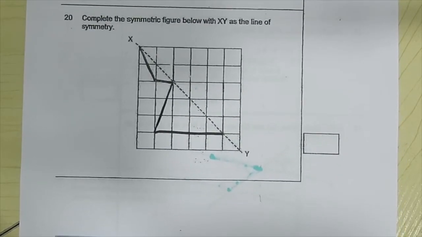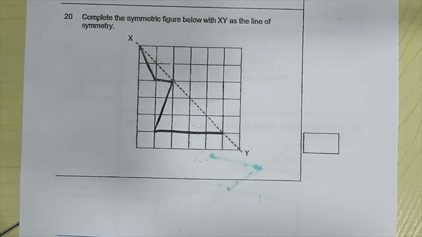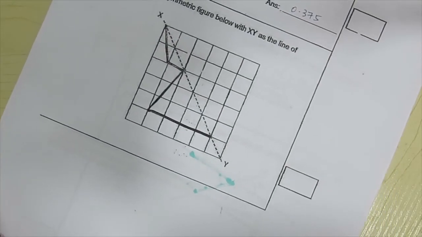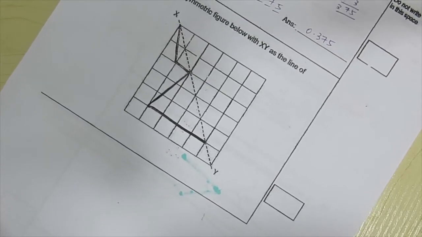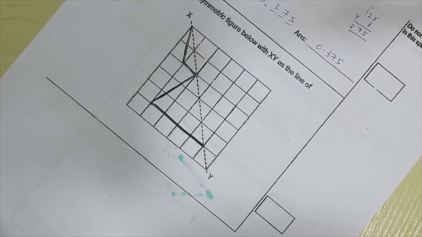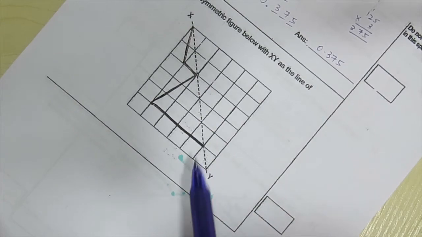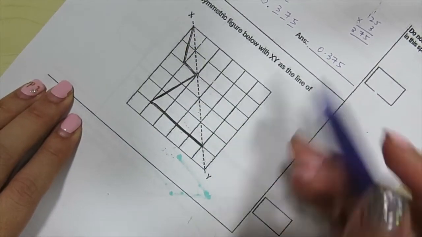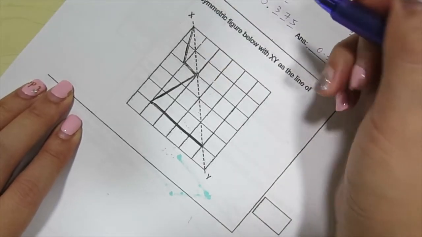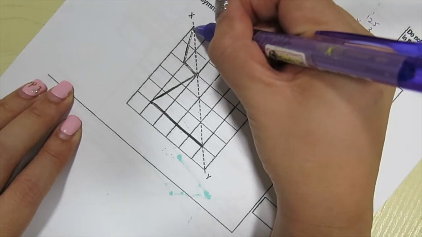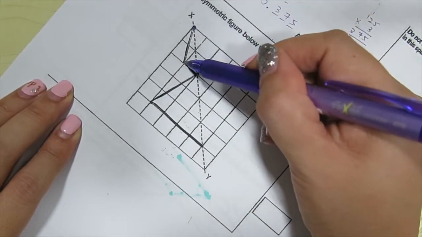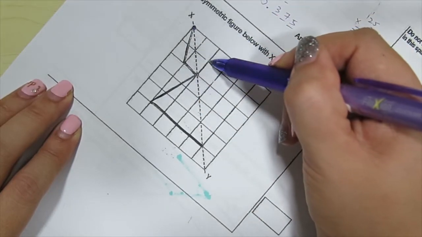Question 20. Now I would usually want to turn the paper around such that the line of symmetry is this way. It's easier for me to see. So I'm now going to plot the points. So this is one point. This is another point here. On the other side, it would be this.